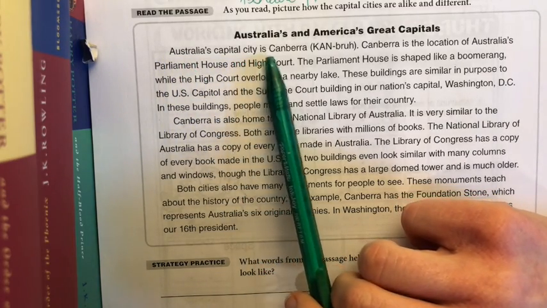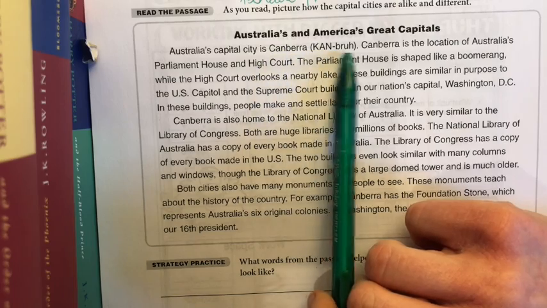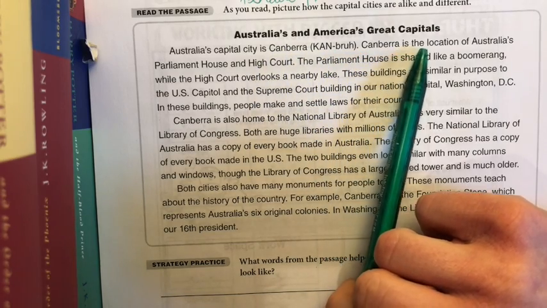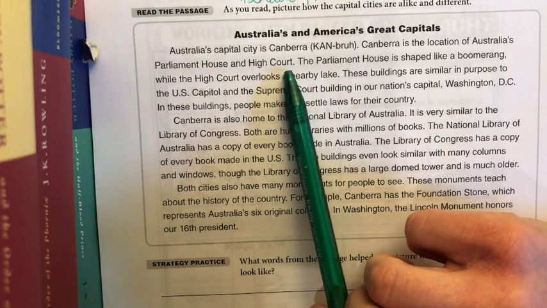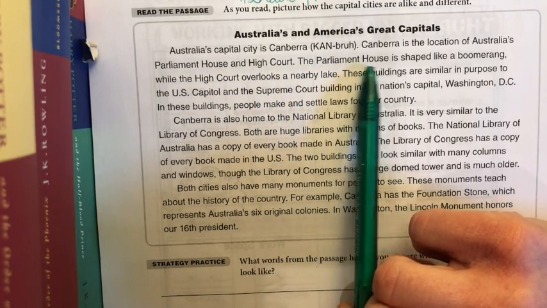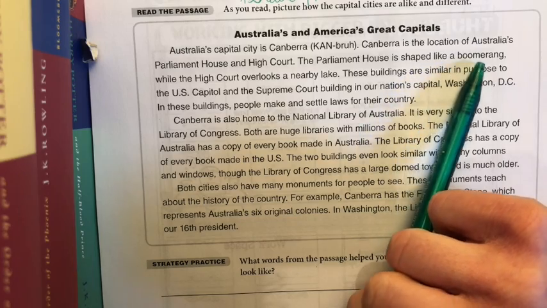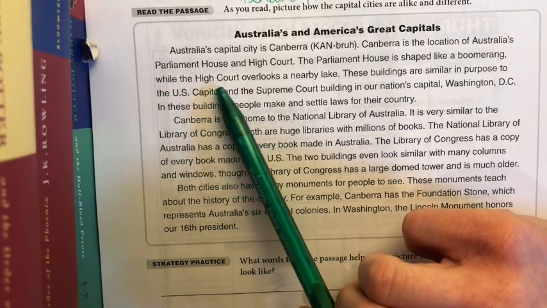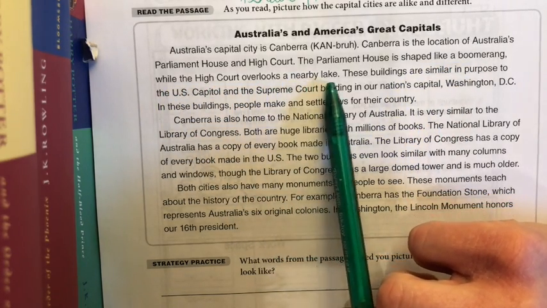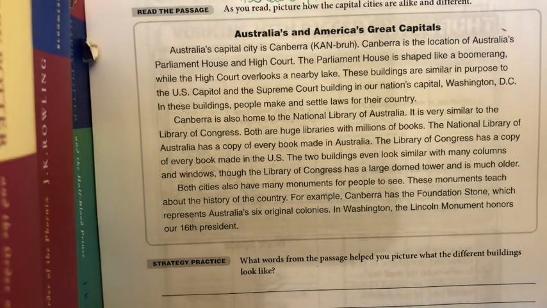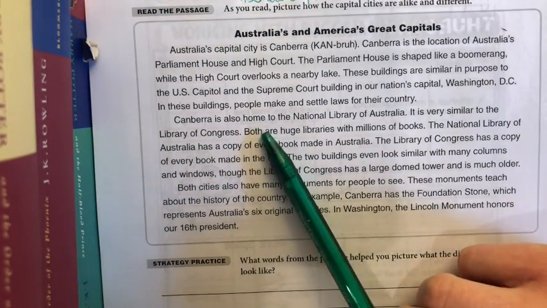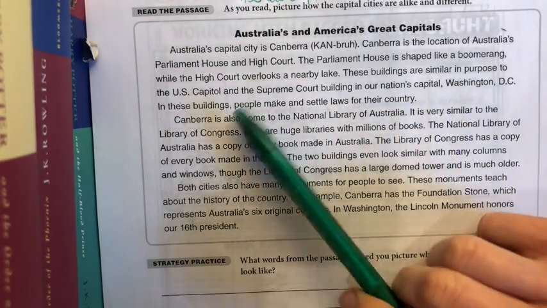Australia's capital city is Canberra. Canberra is the location of Australia's Parliament House and High Court. The Parliament House is shaped like a boomerang, while the High Court overlooks a nearby lake. So think about a Parliament House shaped like a boomerang. Okay, and that might give you some idea of what it looks like.